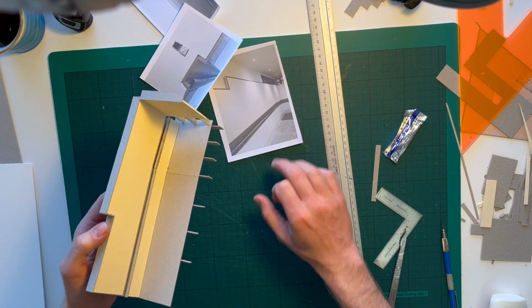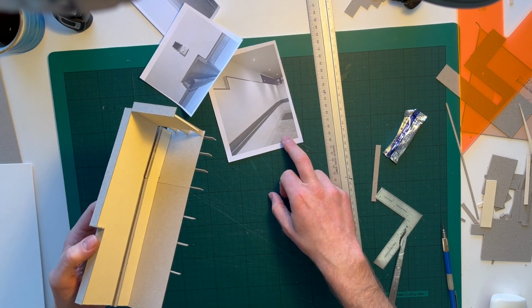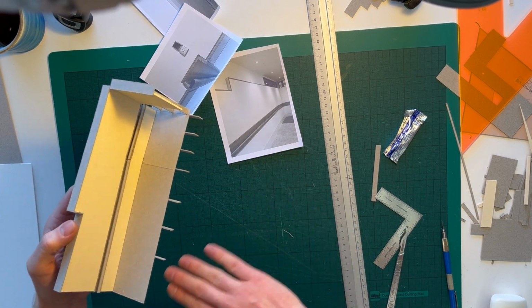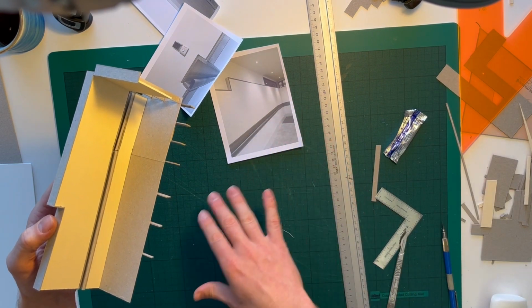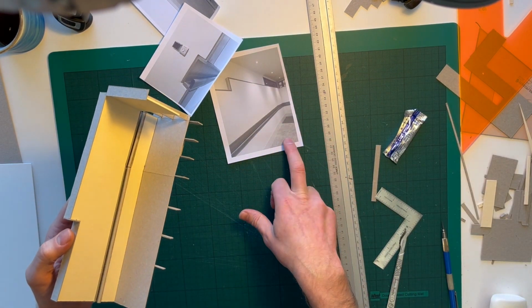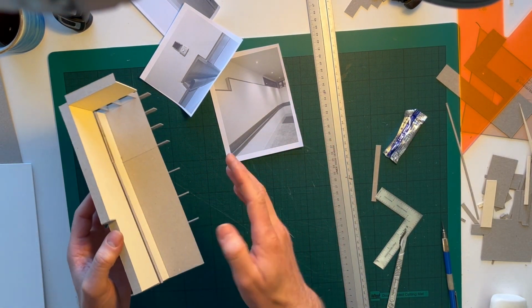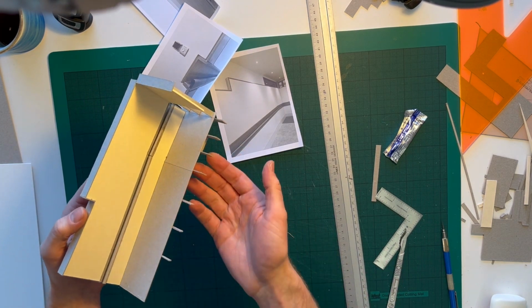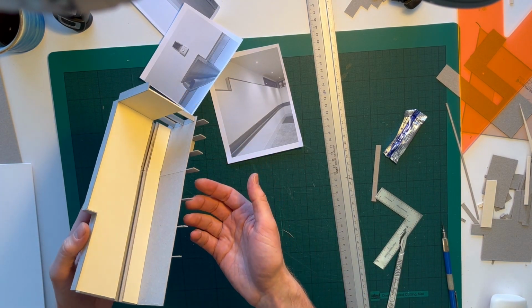So the ramp, again, changes materials. Now that ramp was built up, right? Because it's creating a slope. So it's coming off of something, which means it's probably a suspended timber floor. So I stopped the deck short to reveal those timber studs coming through.